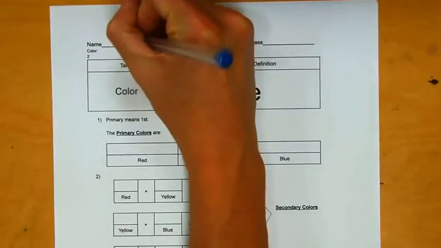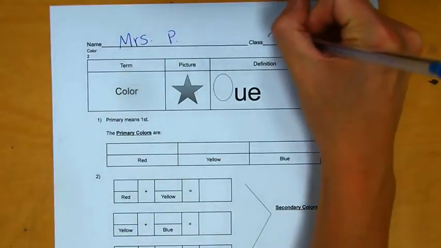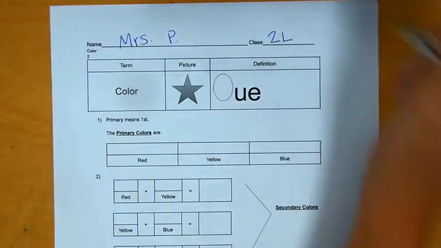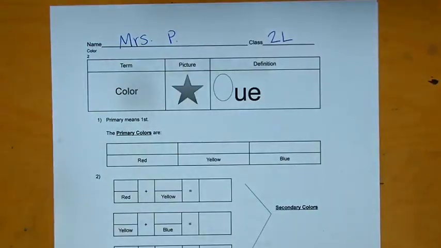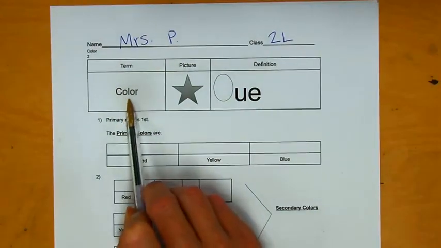Today we are going to review the element of art called color. So would you go ahead and write your first name, last initial, and then your class right here. If you are in second grade Mrs. Lynn Trigger's class, go ahead and write 2L. If you're in a different class, write your class name. And I already wrote the word color right here for you.